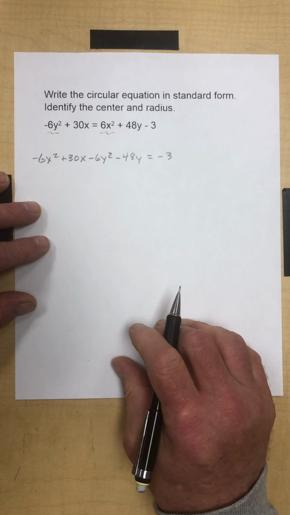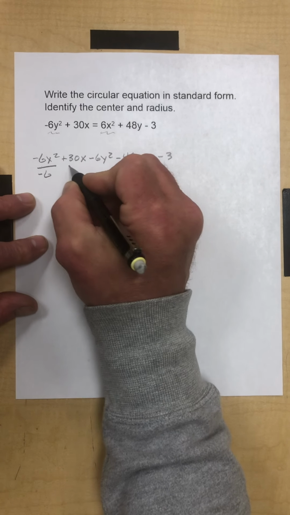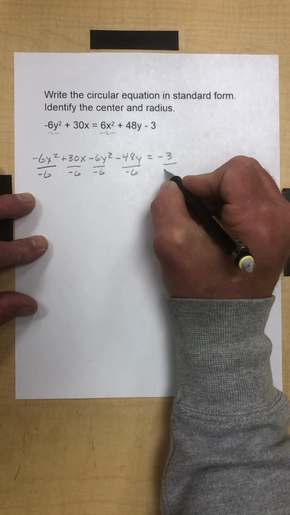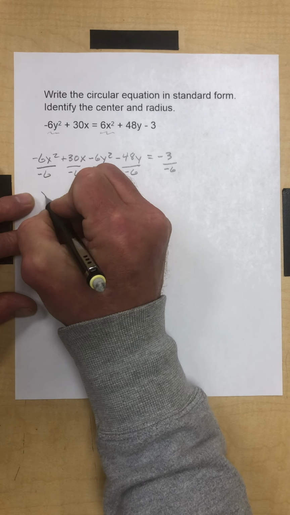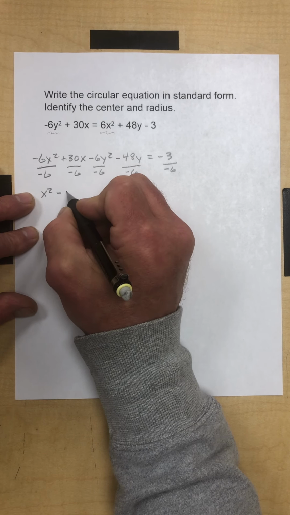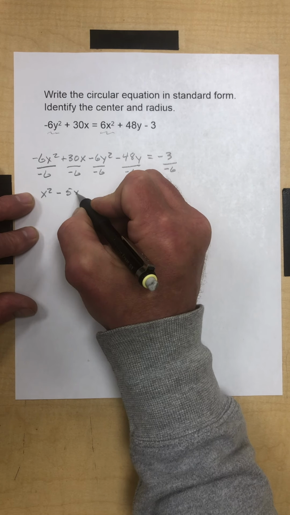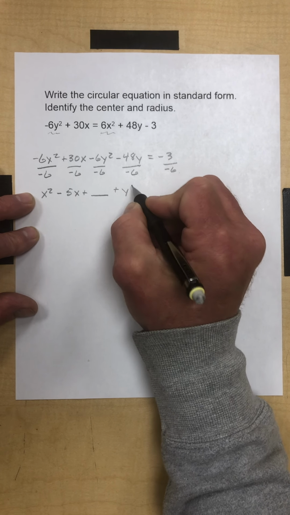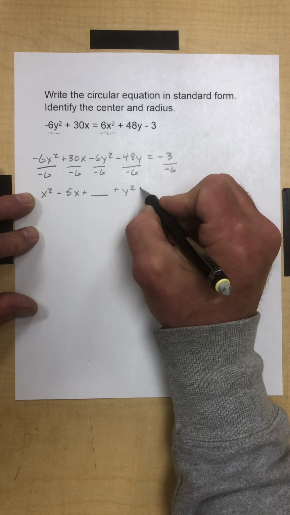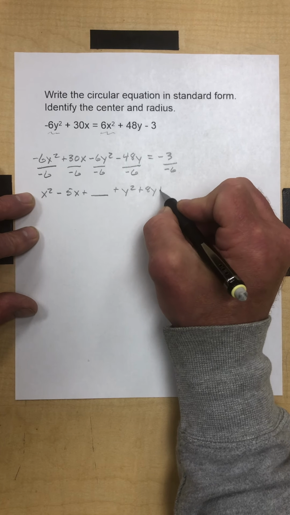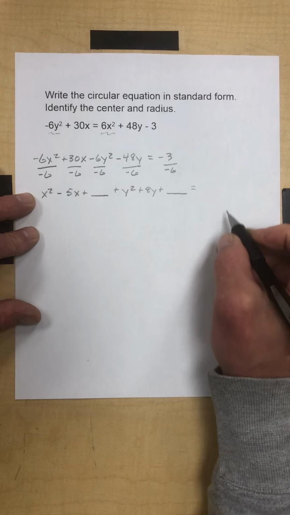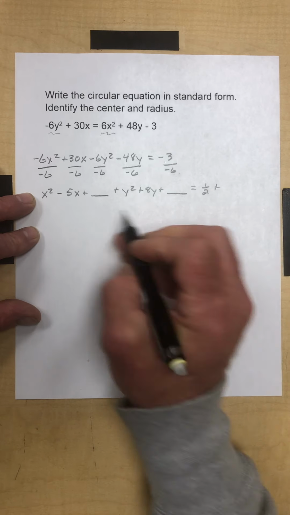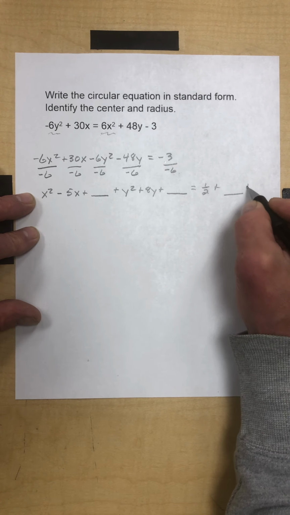So let's see what we got to do. We've got to divide out a negative 6 all the way across. Be careful with your signs here. This will give me x squared, this will give me minus 5x, and obviously I'm going to have to have some constant there. This will give me a positive y squared, and this will give me a positive 8y, and I'm going to need some constant there. On the right-hand side, negative 3 over negative 6 is positive 1/2. And then whatever constants I add here, I've got to add over here.